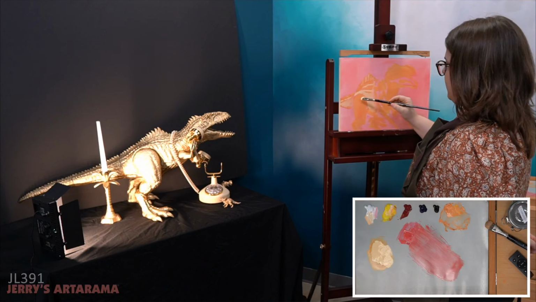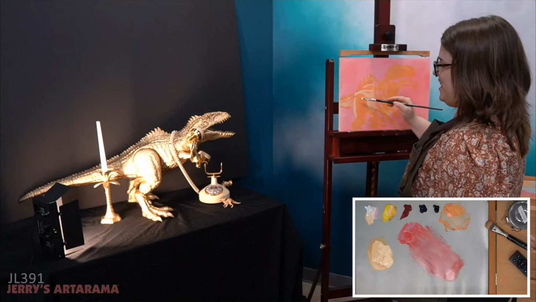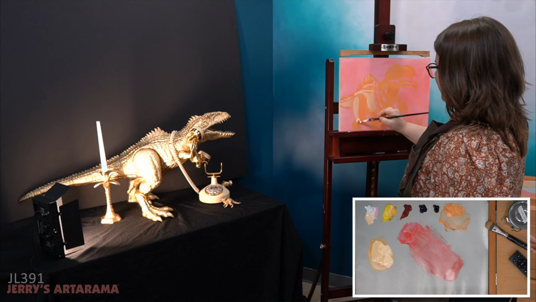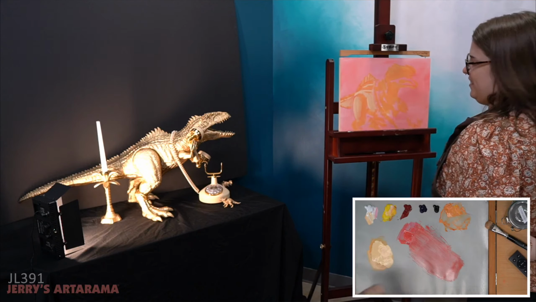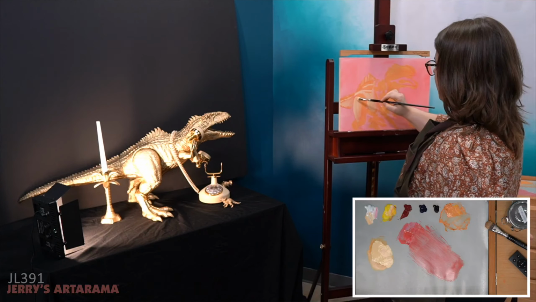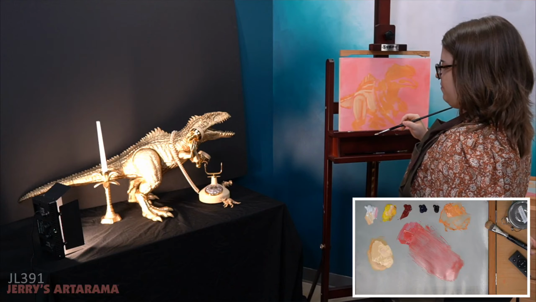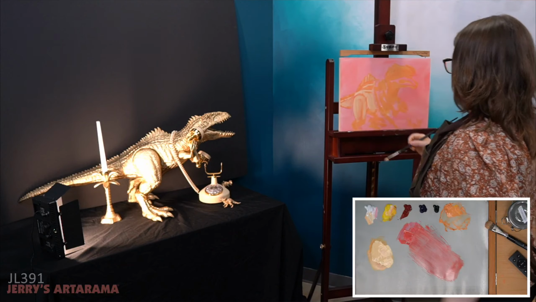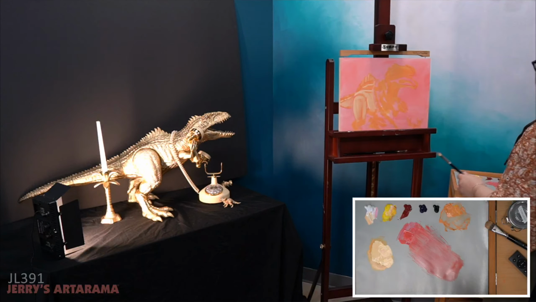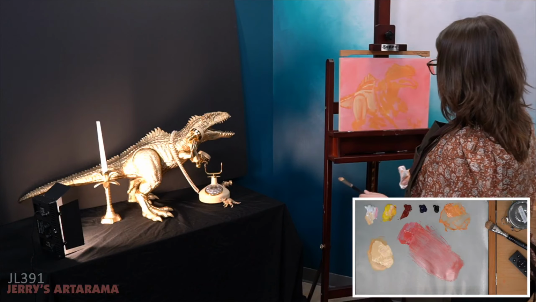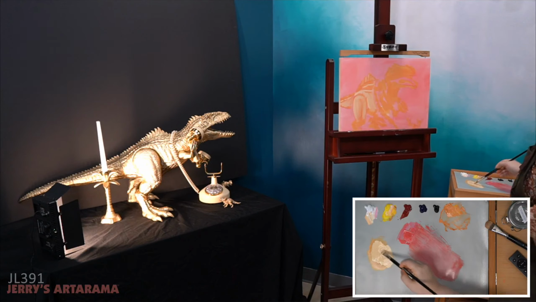I really like this thigh here because you can see those muscles. And try and capture that in here. Gets a little bit darker on the other side there. You can always wait to add the shadows to fix that.